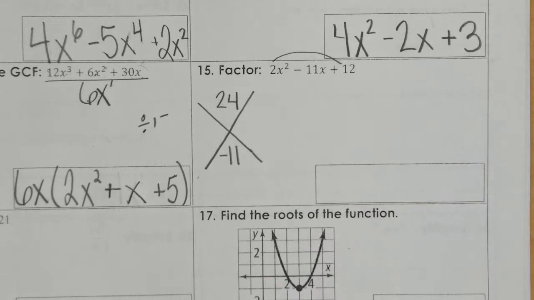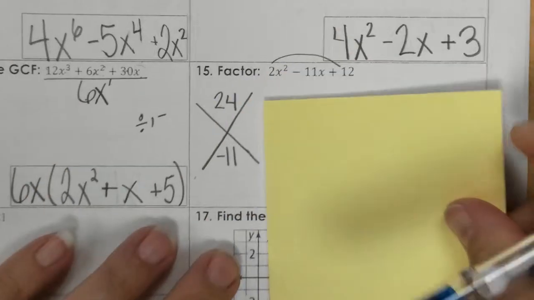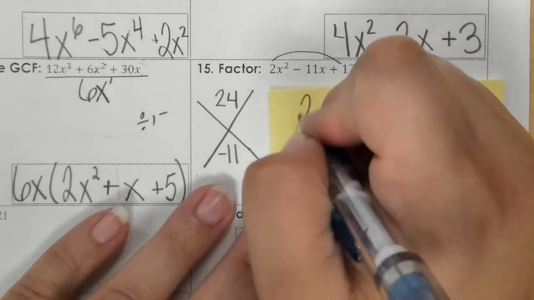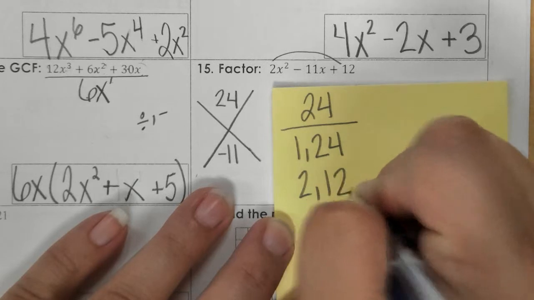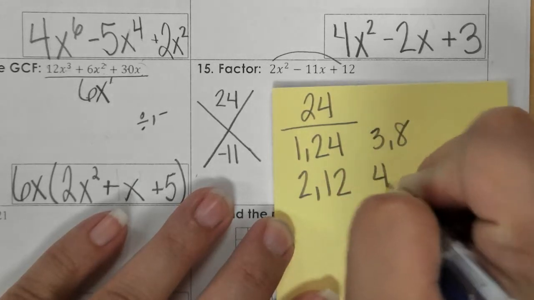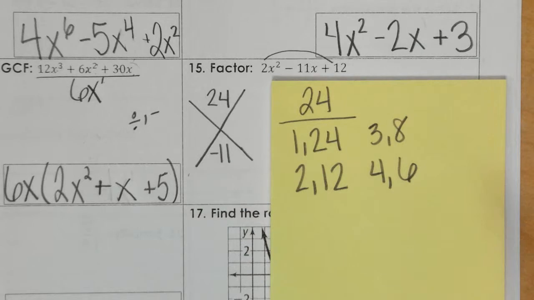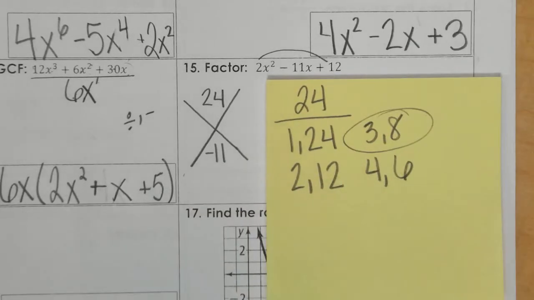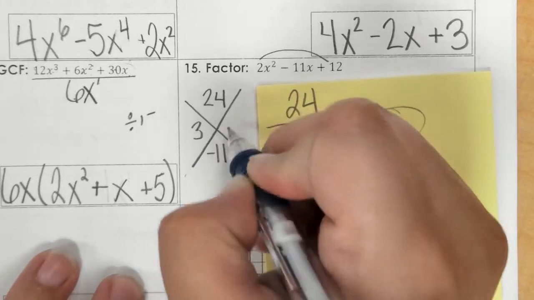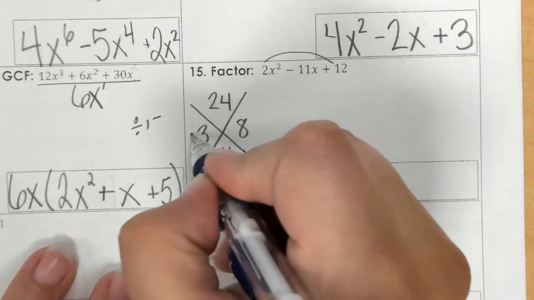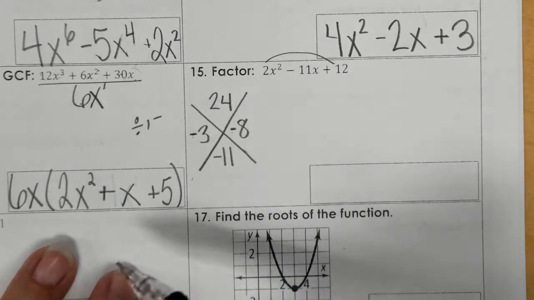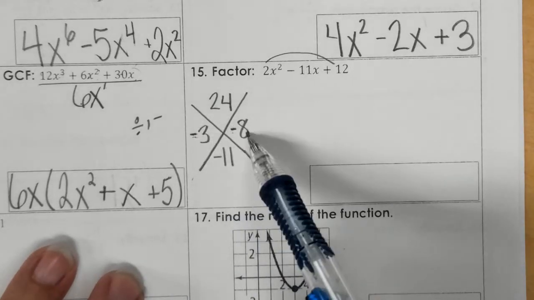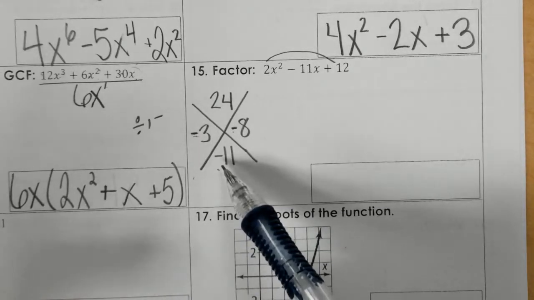So we have many factors of 24. We have 1 and 24, 2 and 12, 3 and 8, and 4 and 6. So if I look at these, which one can make a negative 11? 3 and 8. I can add 3 and 8 and get positive 11. If I make them both negative, I know that a negative times a negative makes a positive 24. And a negative plus a negative keeps it negative to be negative 11.